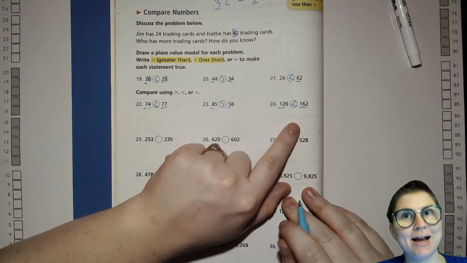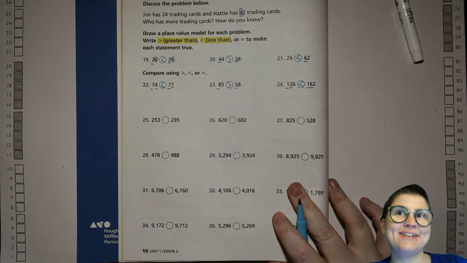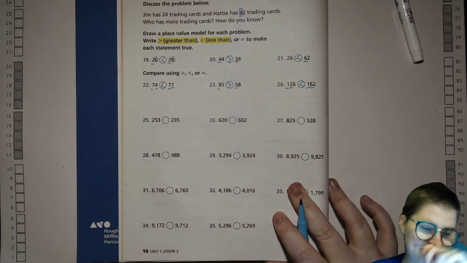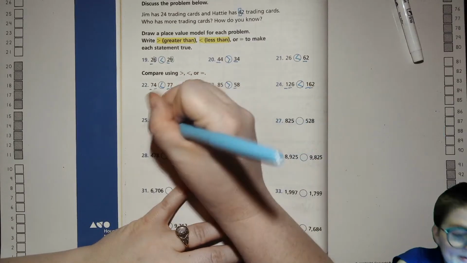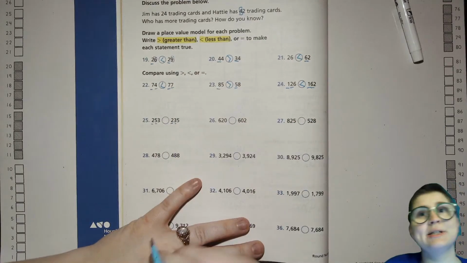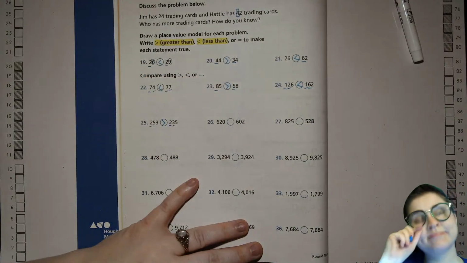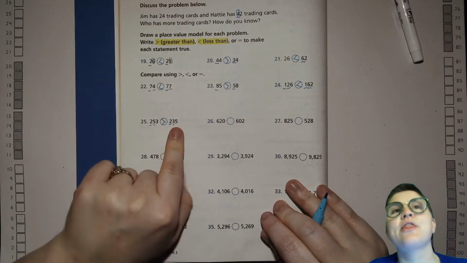Okay? All right. So hopefully you finished that, and you're feeling pretty good. You can go ahead and try this next row if you'd like. So 200, that's the same. 50 versus 30, what's bigger, 50 or 30? 50. So 253 is greater than 235.